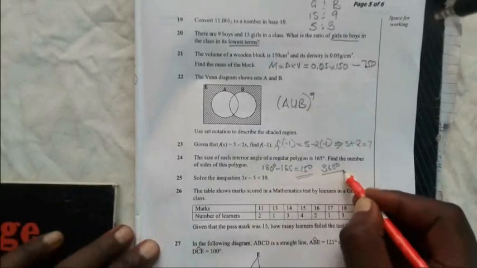If we know the number of angles, then we even know the number of what? Sides. So what we're going to do now is divide 360 degrees, which is the total sum of exterior angles, by 15 degrees, because 15 degrees is the size of each exterior angle.